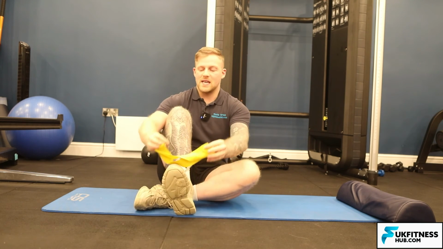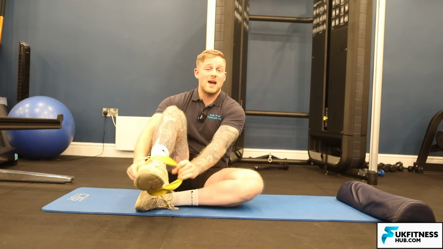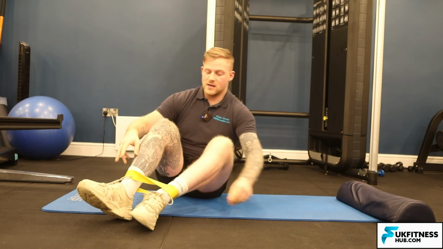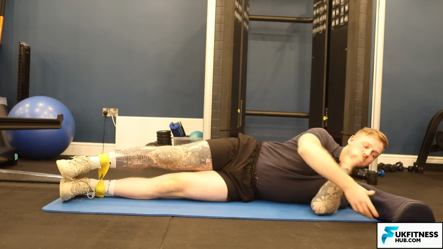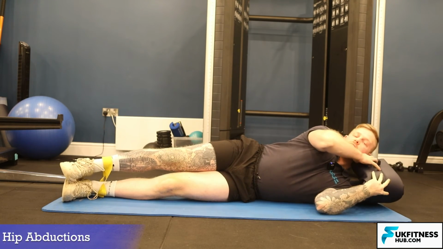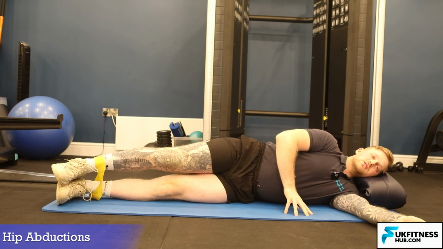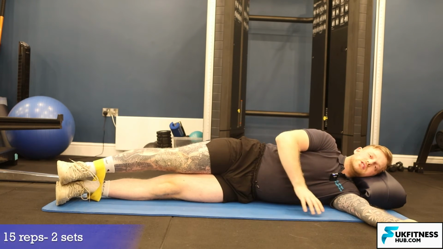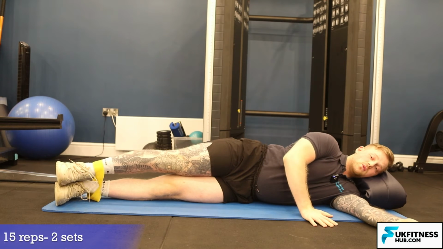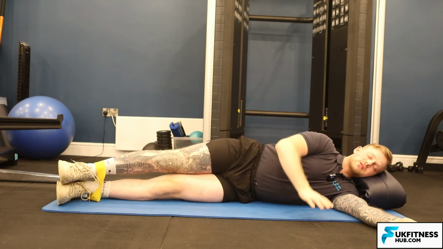So firstly, I've got this resistance band around my ankles and I'm going to do hip abductions first. Now, I'm going to be laying on my side. I'm going to make sure the pillow here keeps my head nice and neutral. Legs are completely straight. I've got my hand here forwards to make sure that I don't cheat during the motion.